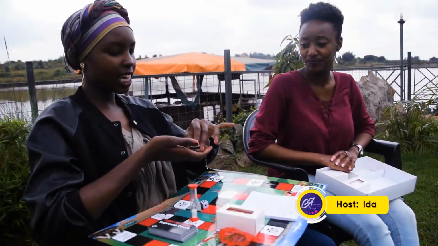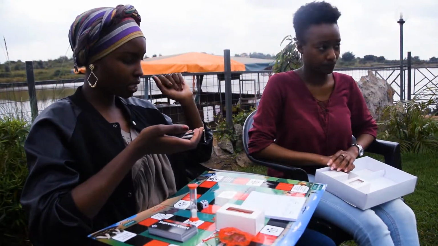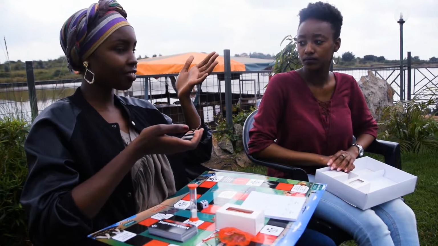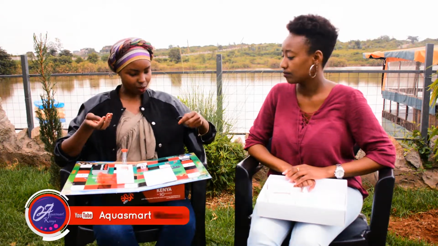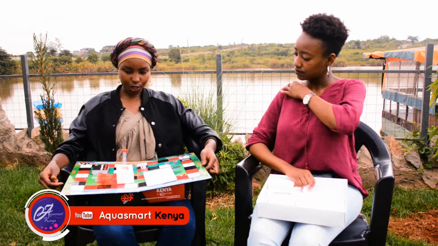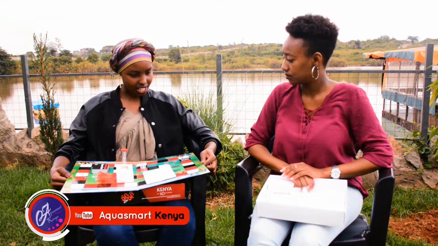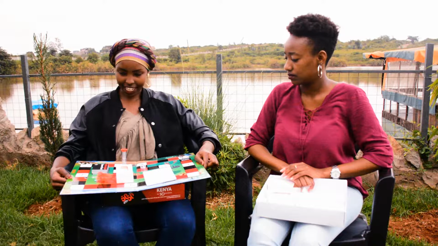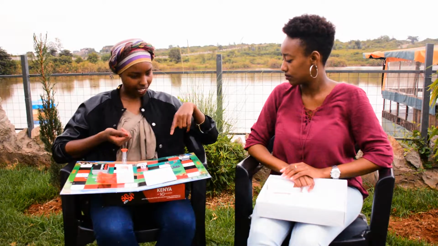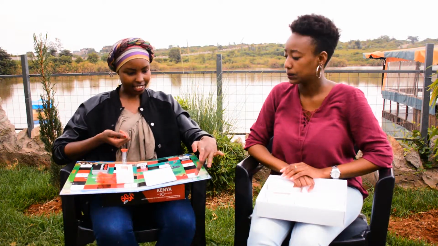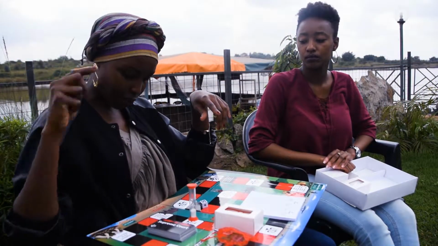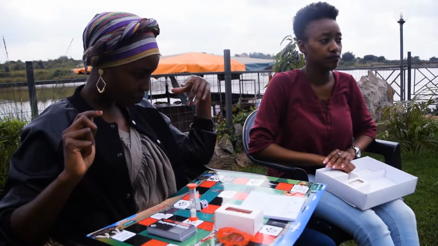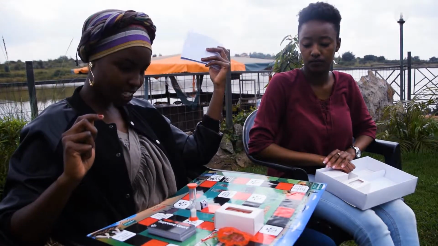For this game, you can play from 4 people, and you can play in groups of 5. Each group gets a pellet. You choose whichever impresses you. On the board we have different landmarks in Kenya, like for instance the KICC, an image of the Masai Mara, the Kenyan Equator, and Mombasa. And it also captures all the big 5 animals.